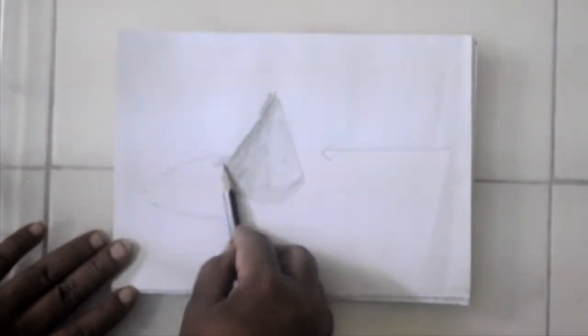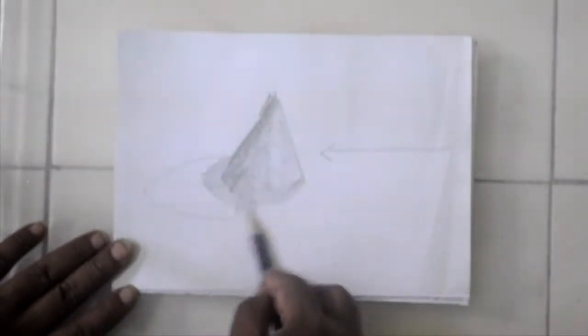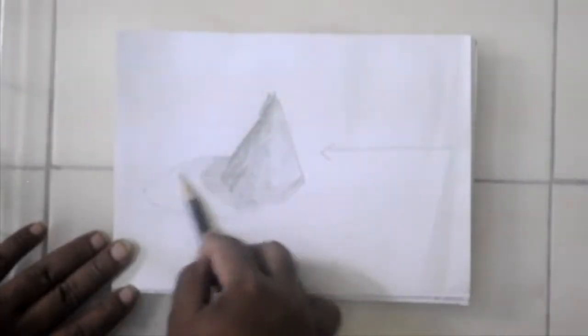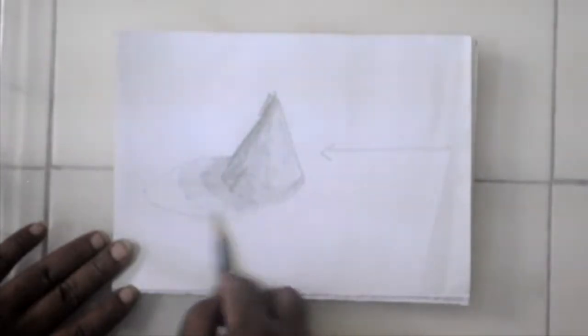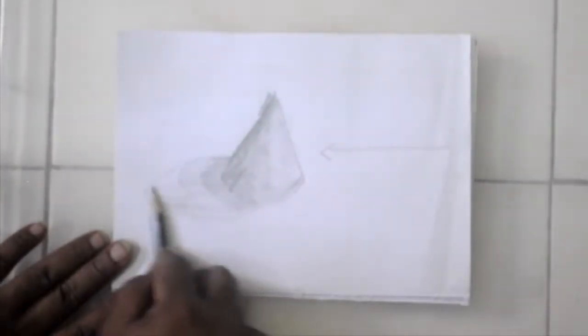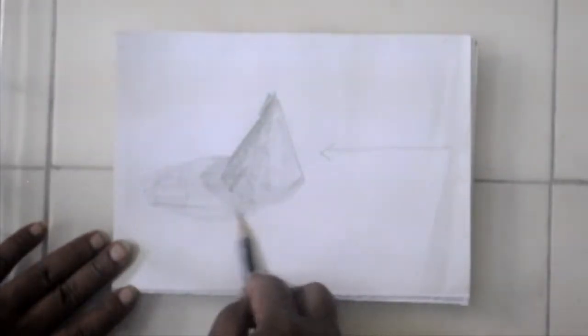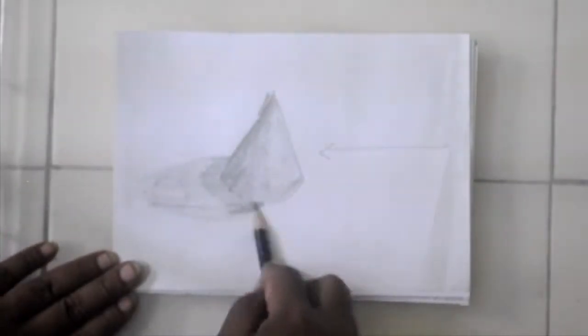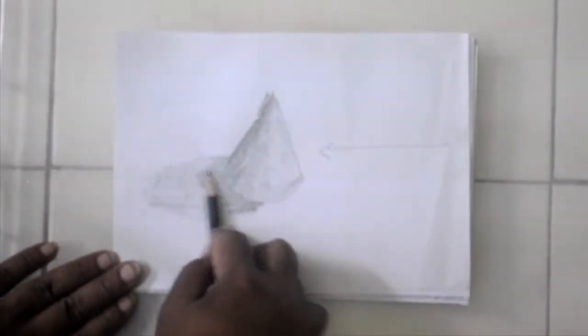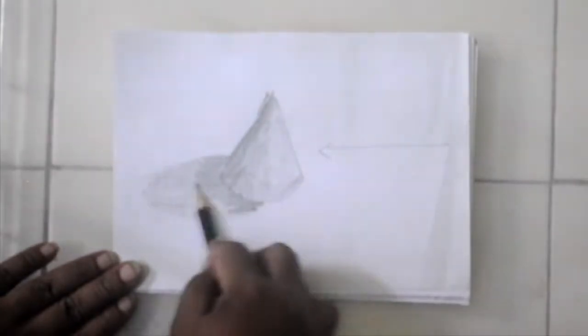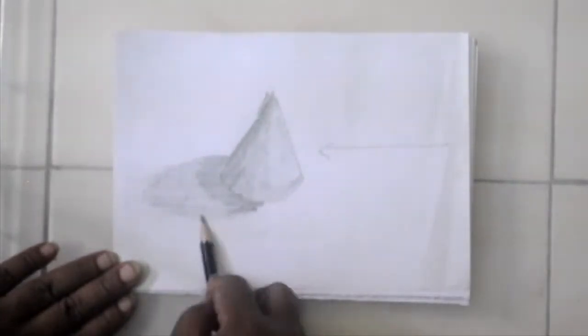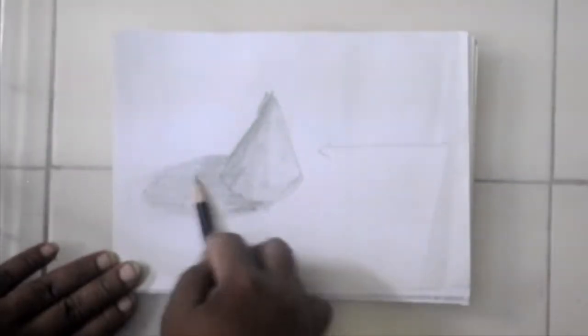And as with the lighting, the areas closest are going to have the darkest shading of the shadow, and then it becomes lighter as it goes away. Like that.